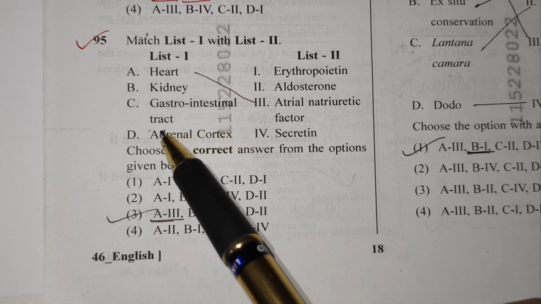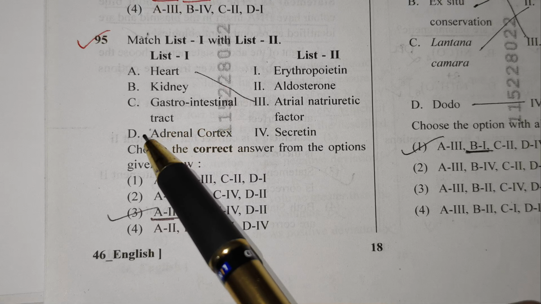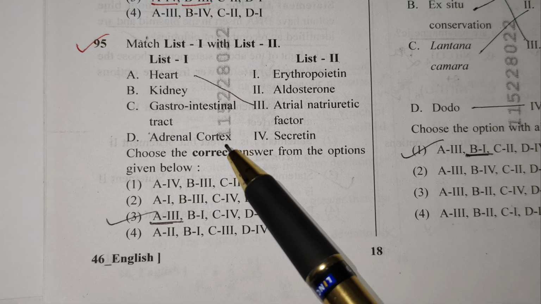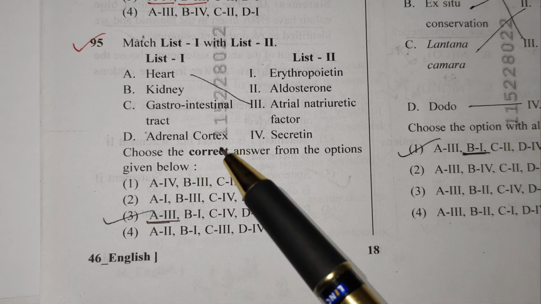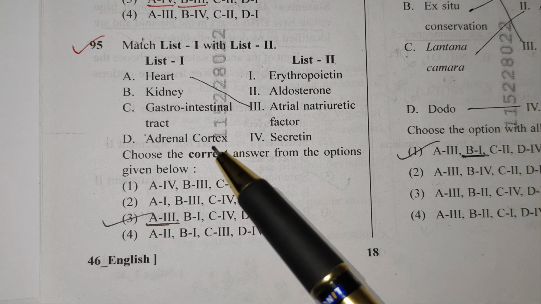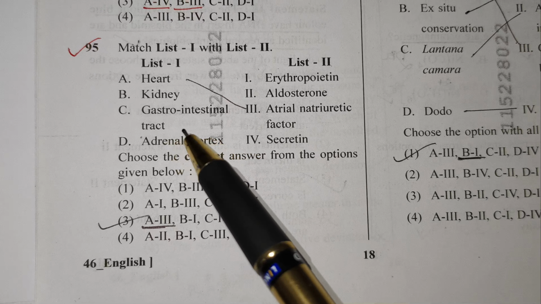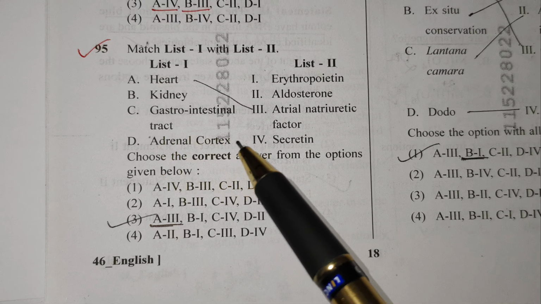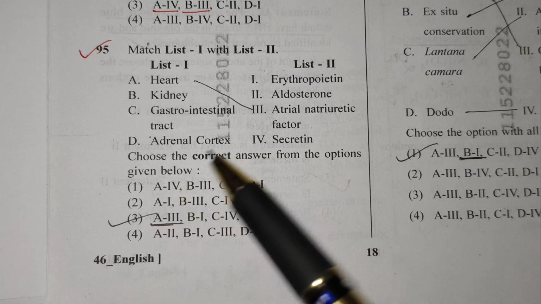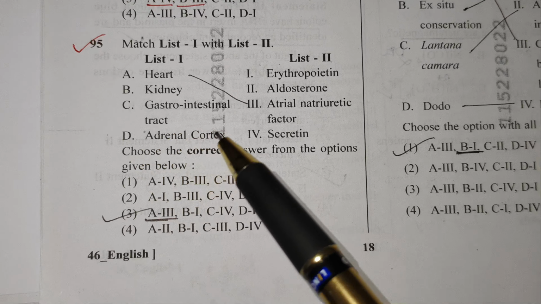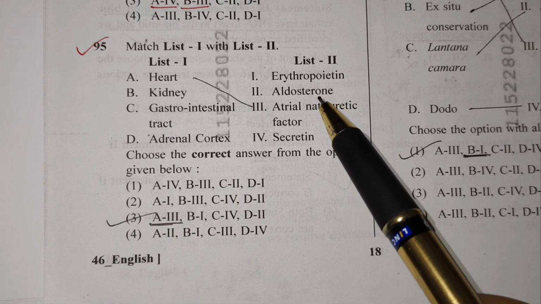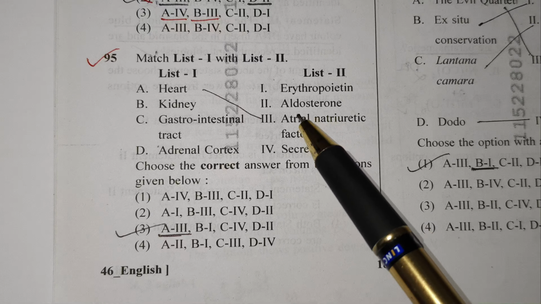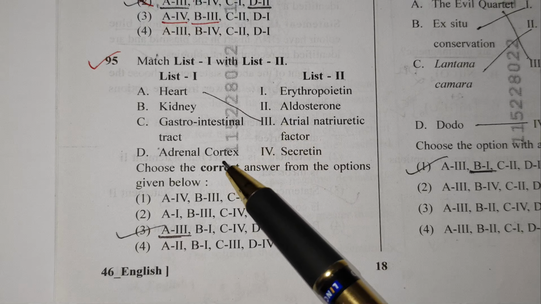So as we know, adrenal cortex mainly secretes 3 kinds of hormones, which are mineralocorticoid, glucocorticoid, and sex corticoid. Cortisol is related to glucocorticoid, which is again secreted from adrenal cortex. Then here we have aldosterone. Aldosterone is a mineralocorticoid, the main mineralocorticoid of our body, which is secreted from adrenal cortex.